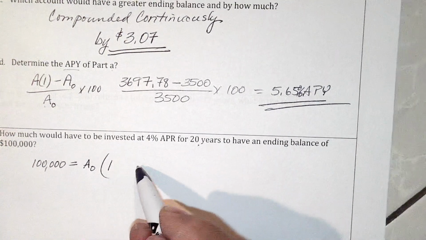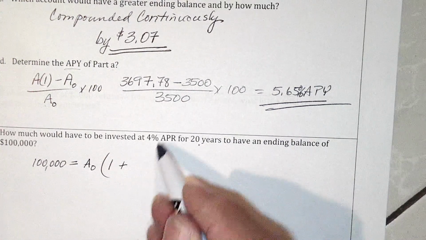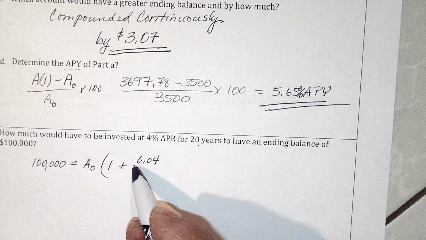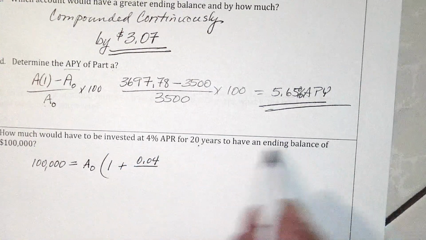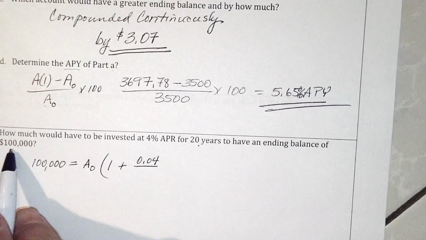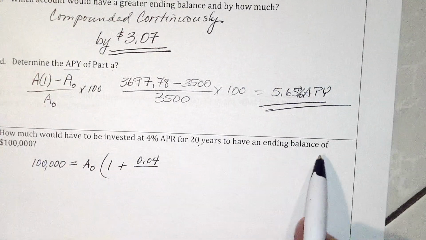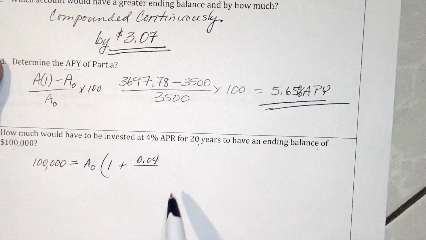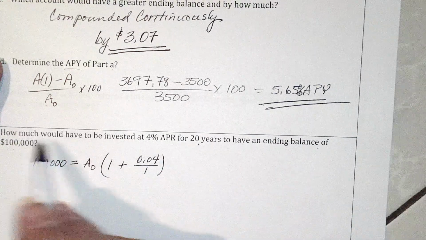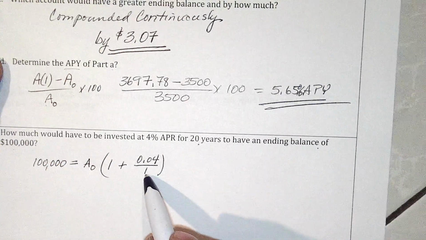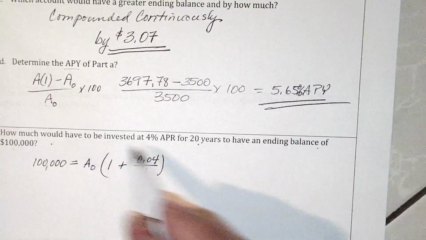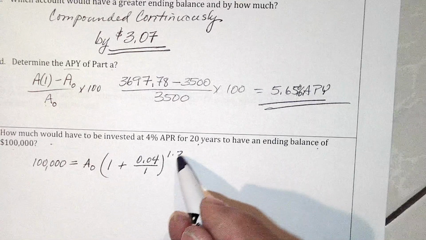The compound formula says 1 plus the interest rate 0.04, 4% in decimal. It doesn't say the compounding on here, so we'll just have to use compounded once a year, annually. So 1 times 20.